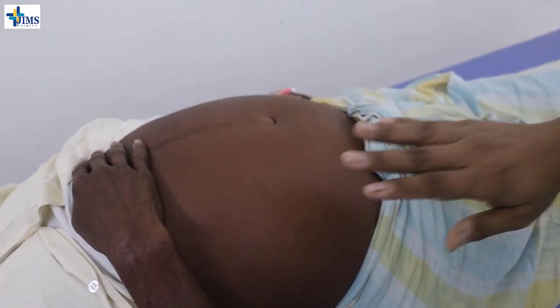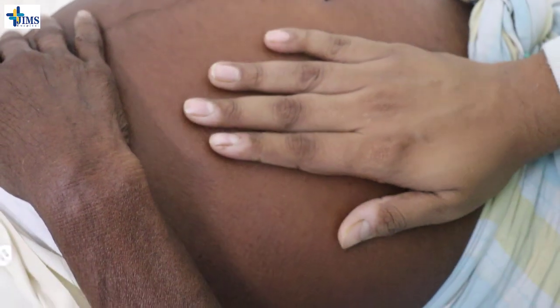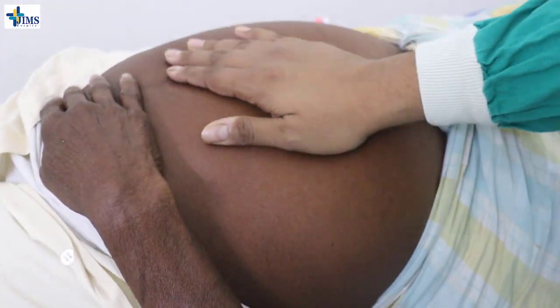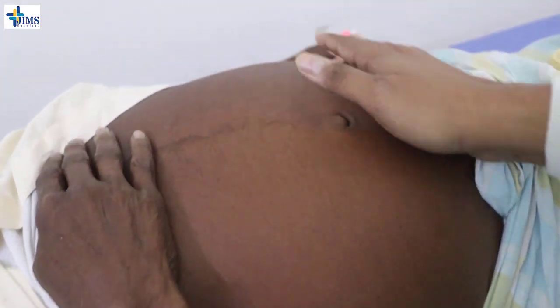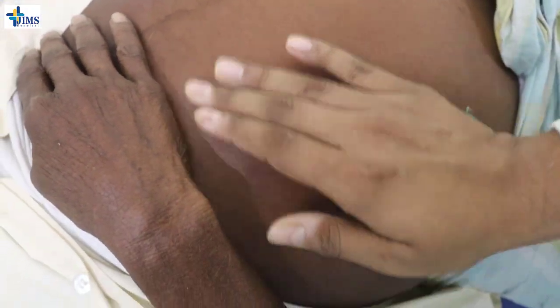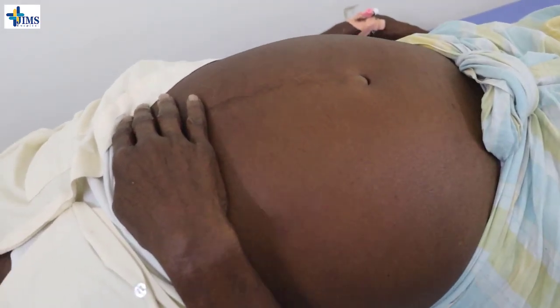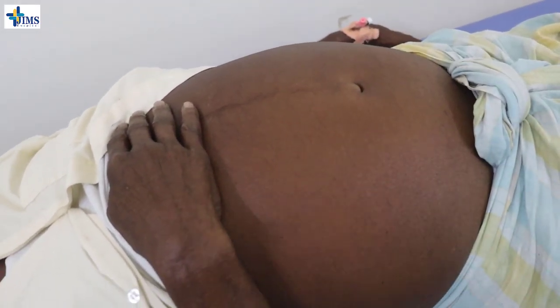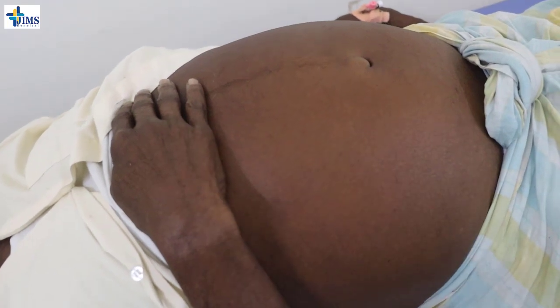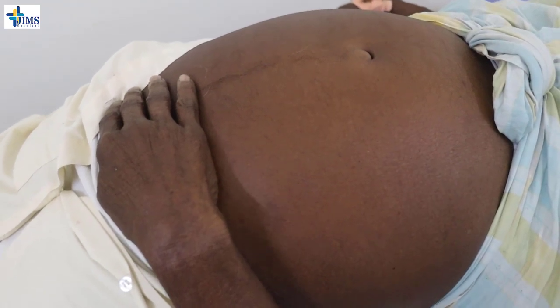Now palpation, after rubbing your hands, keep your palm here and slowly palpate each quadrant of the abdomen. Each quadrant of the abdomen should be palpated gently. This is superficial palpation. You feel the temperature, you feel the tenderness, whether there is any tenderness, whether there is any mass. See these things in superficial palpation.